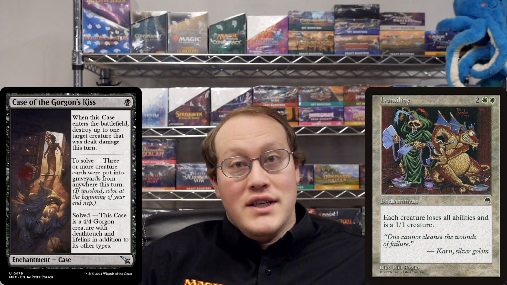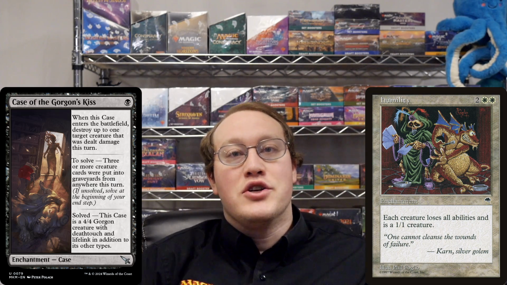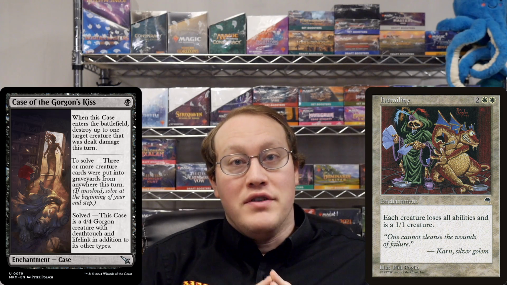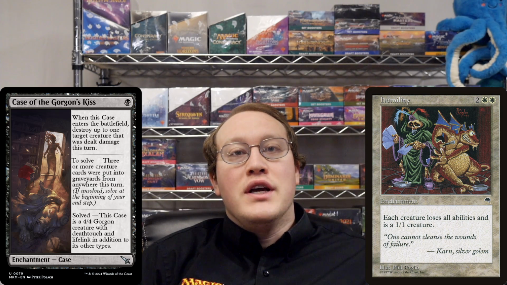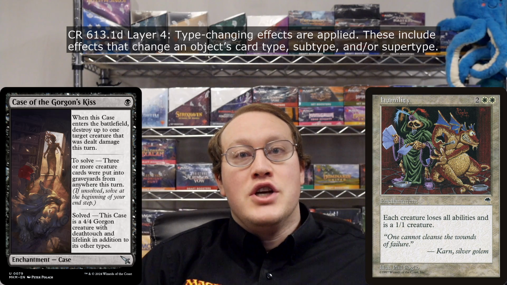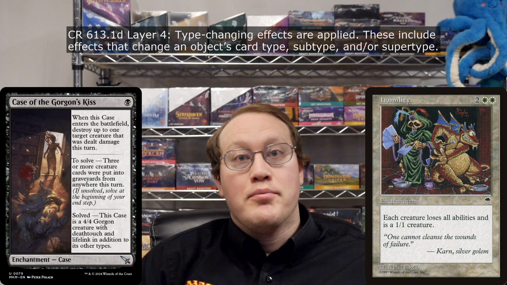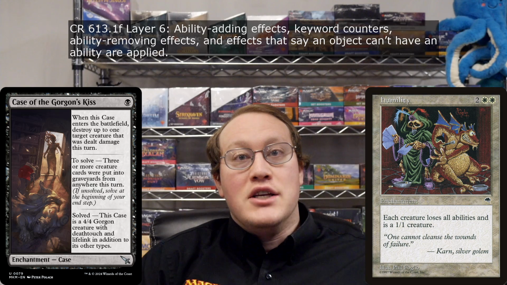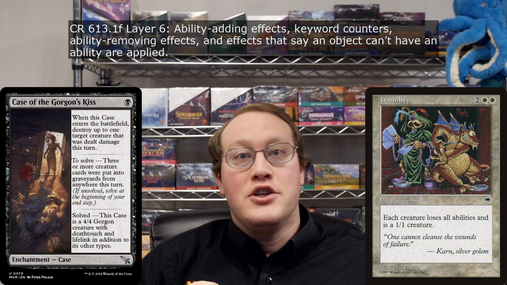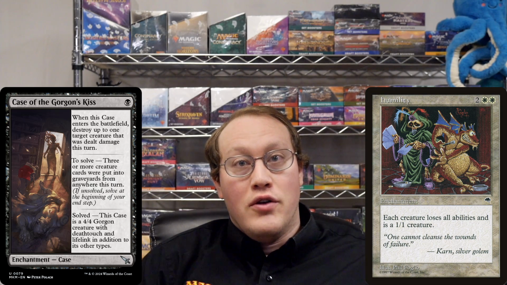Okay, so like all continuous effects questions, step 1 will be to determine which layers each part of each effect acts in. So in layer 4, we have Case of the Gorgon's Kiss, changing its types to be a Gorgon creature. Then in layer 6, we have the case wanting to give itself lifelink and deathtouch, and Humility wanting to take away all of its abilities.